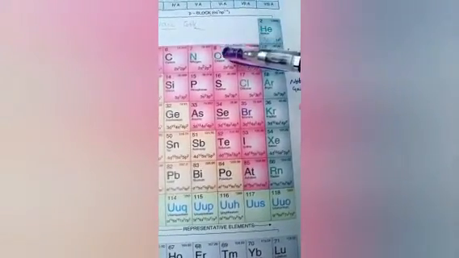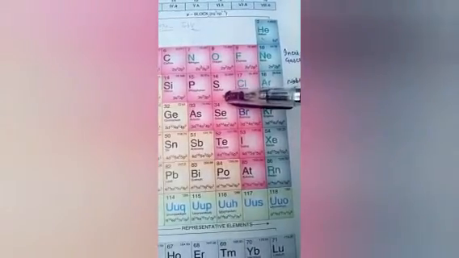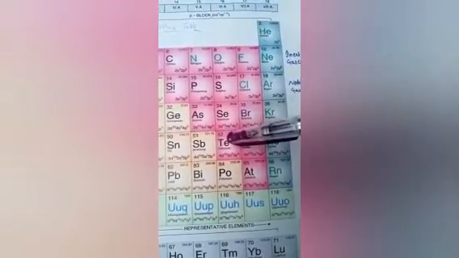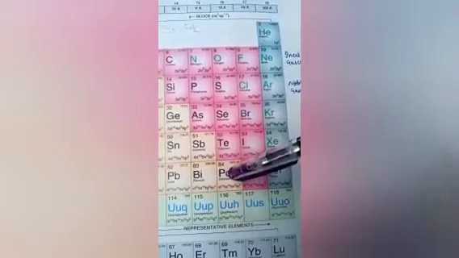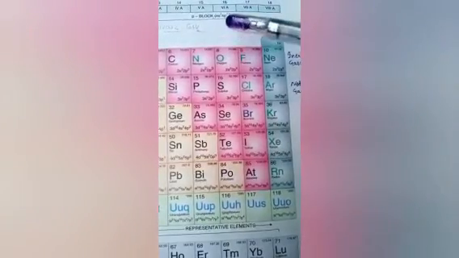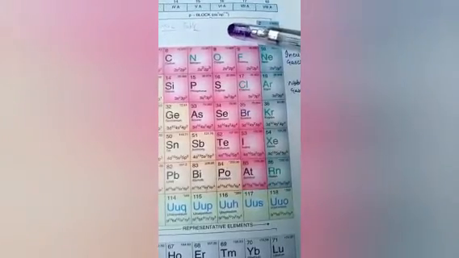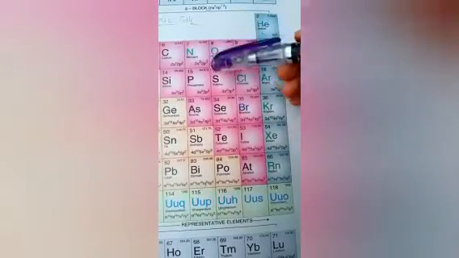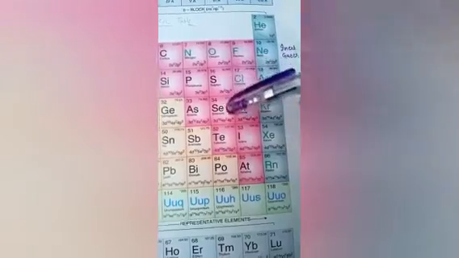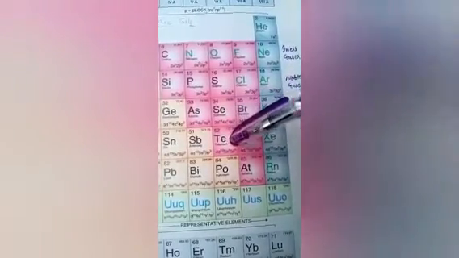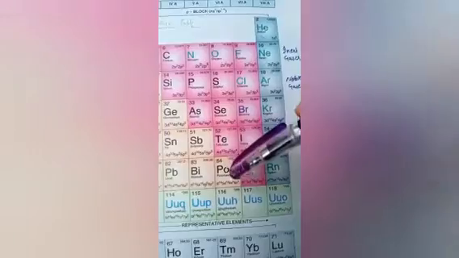The first elements are oxygen, sulfur, selenium, tellurium, polonium. So the mnemonic for it is "उससे टेपो". Here उस is for oxygen and sulfur, Se is for selenium, Tepo is for tellurium and polonium.